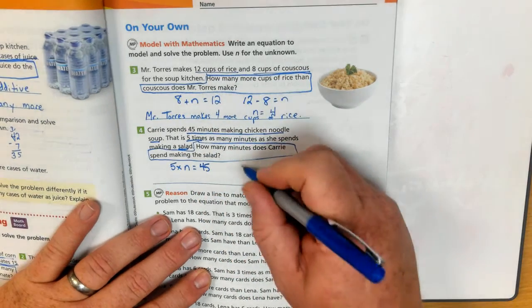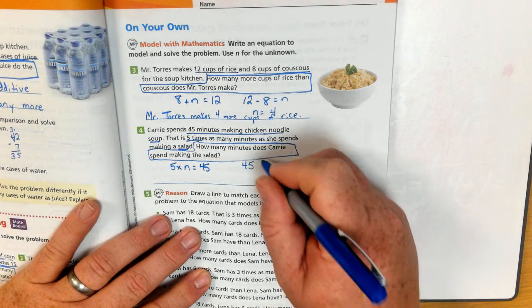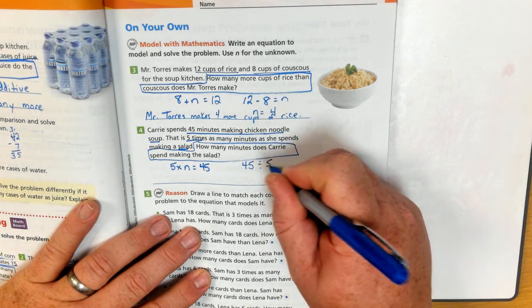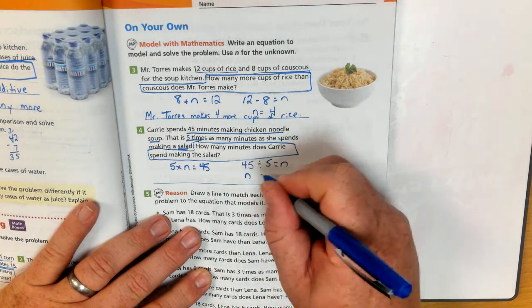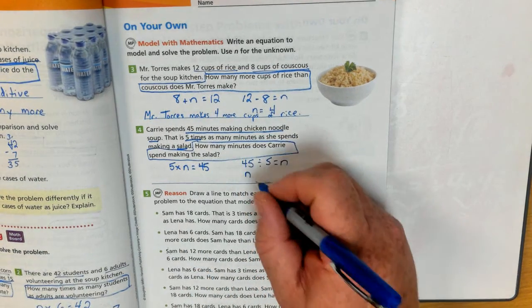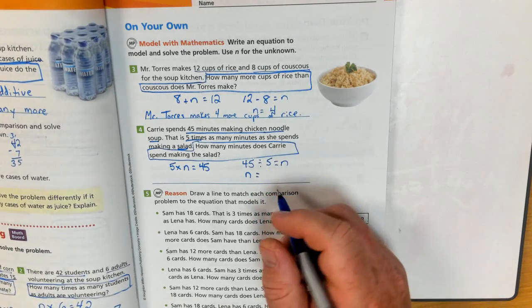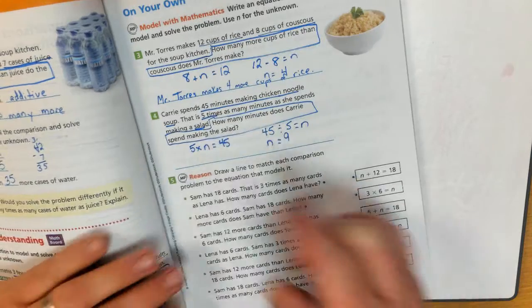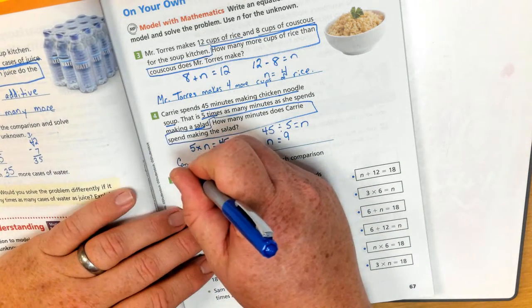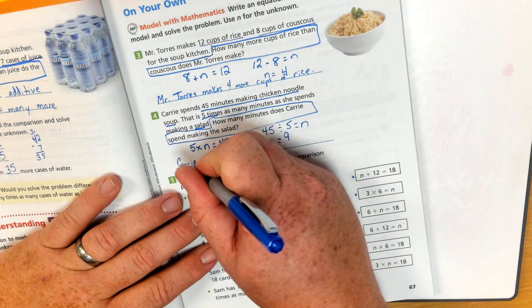Okay, so now I set up the inverse operation. 45 divided by 5 equals n. Okay, how many times does 5 go into 45? That's what we're asking. Hopefully you know those 5s, and if you know your 9s, you know that it's 9. So we would say that Carrie spends 9 minutes making the salad.